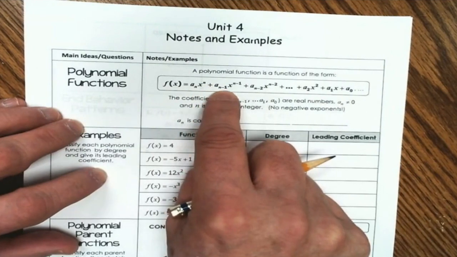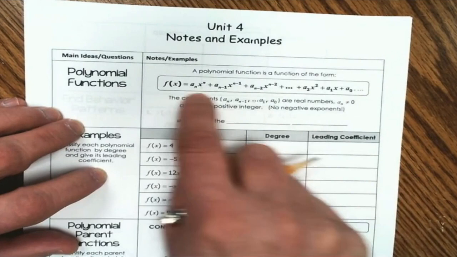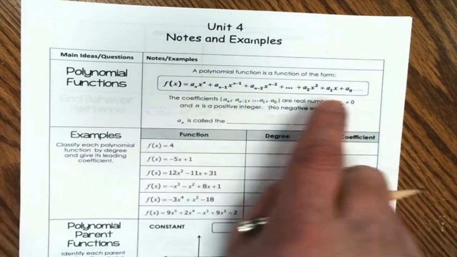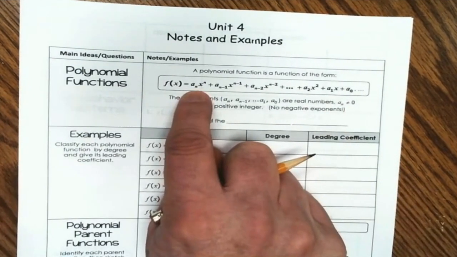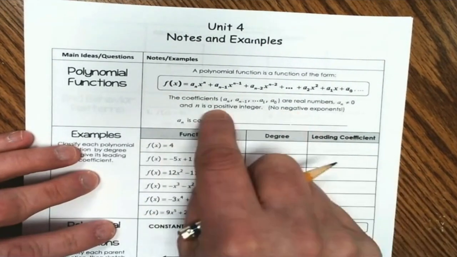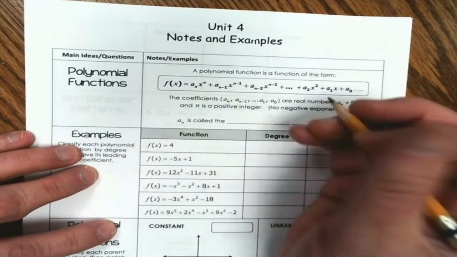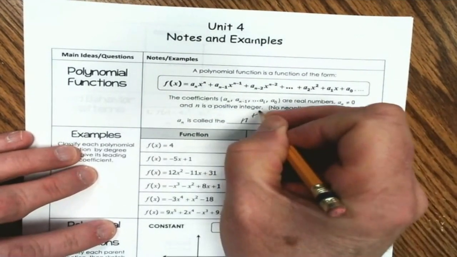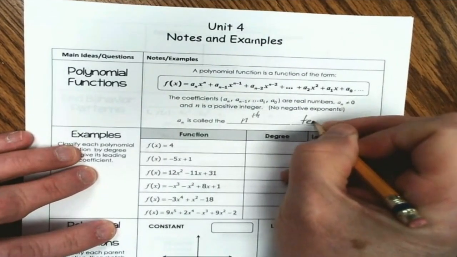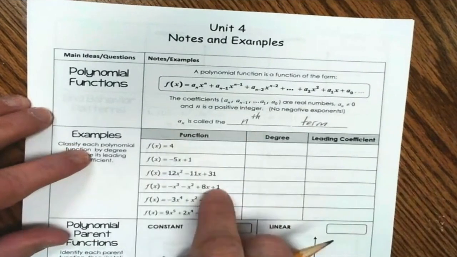This would be the next coefficient in the next power. n is a positive integer. a sub n cannot equal 0. We only do positive exponents, no negative exponents. So a sub n is called the nth term.